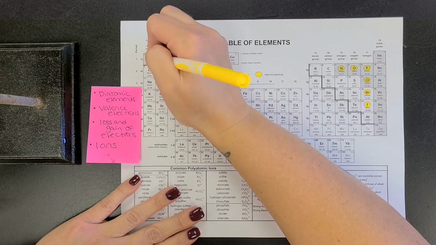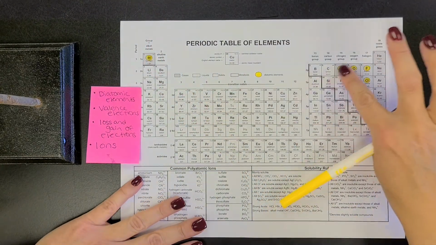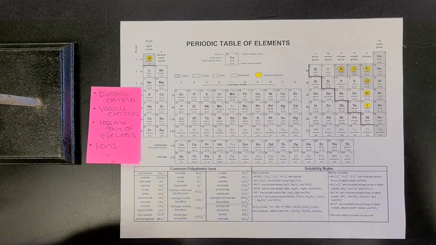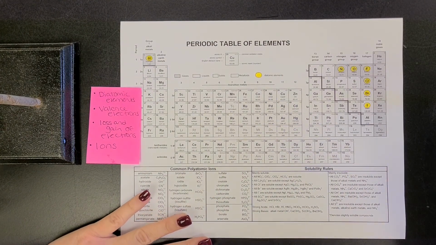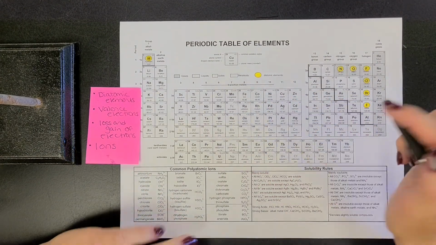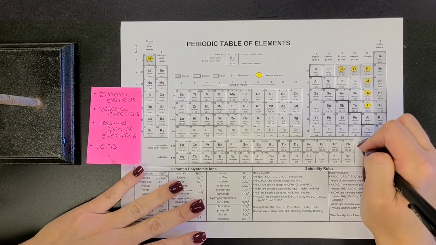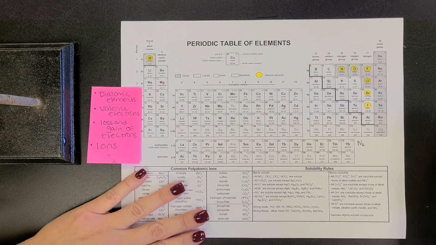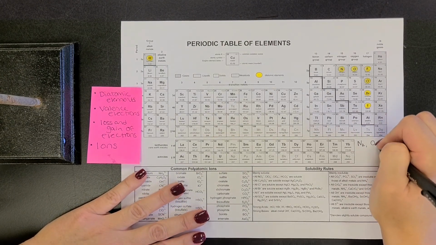So these elements are elements that will exist when they're by themselves. They will bond with each other. So right, what those will look like. Diatomic means two atoms. So what happens is the nitrogen will have a little 2 whenever it's by itself. Oxygen will have a little 2.